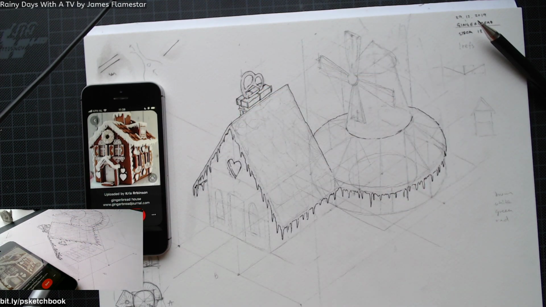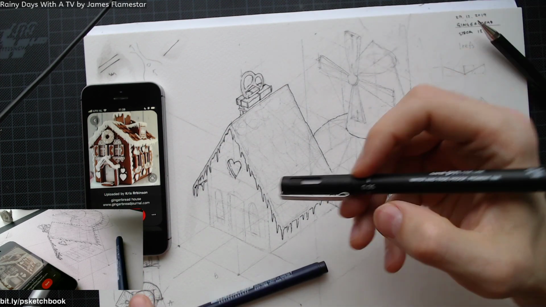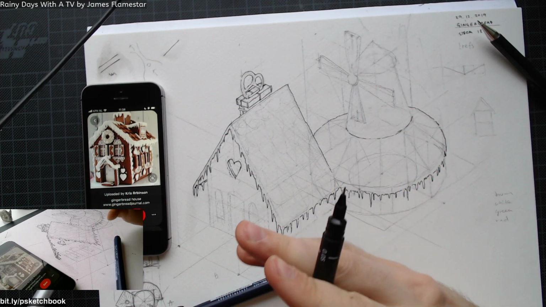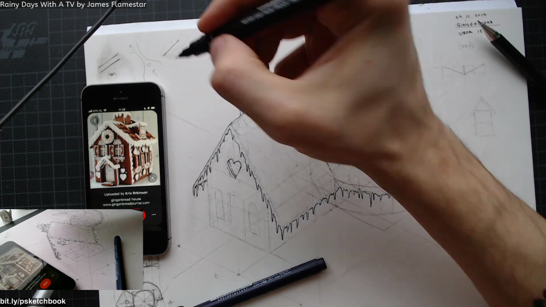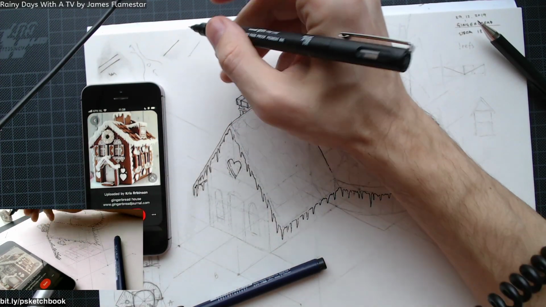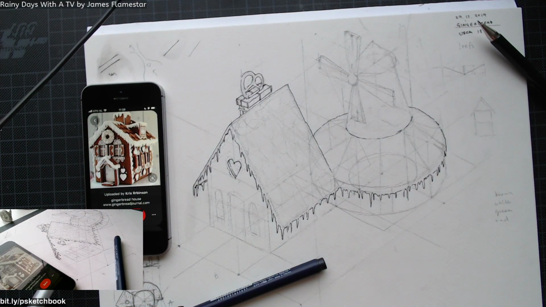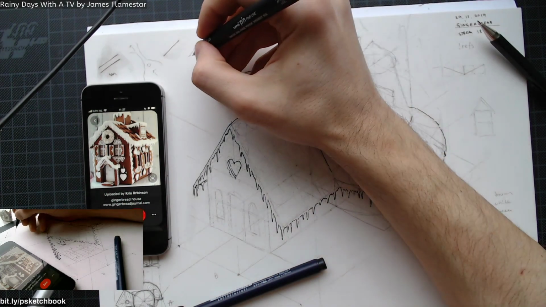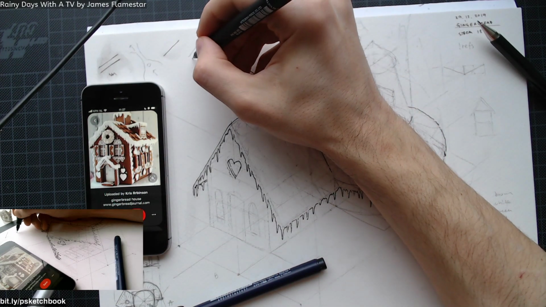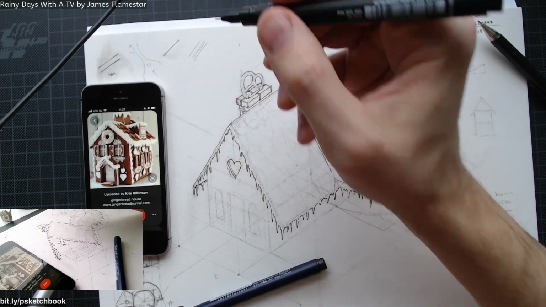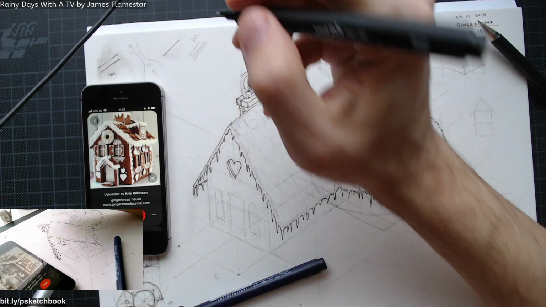I think with these little decorations, the tiny ones around, I will switch to another ink pen, and this one doesn't have any ink in it. So I will switch to another pen, a thinner one, 005, and this one has some ink, and that should be enough.